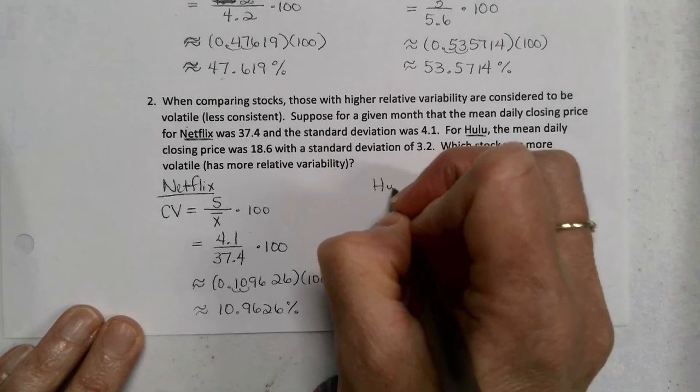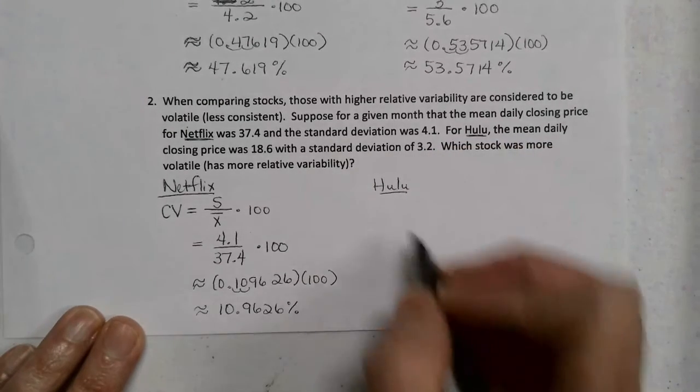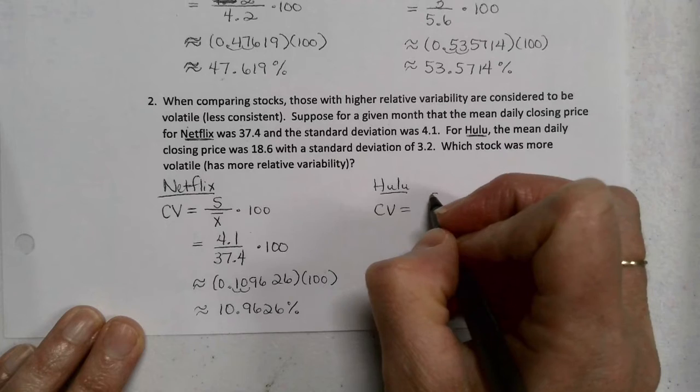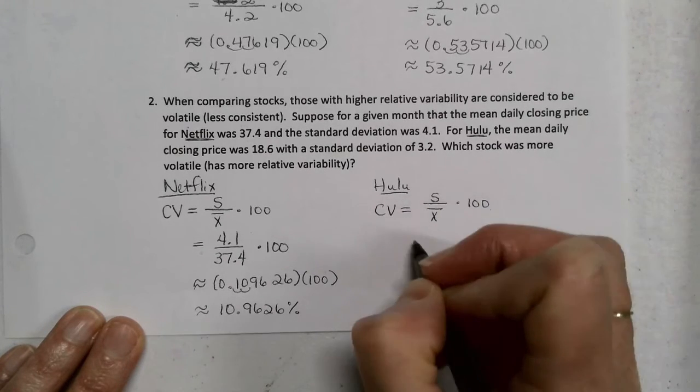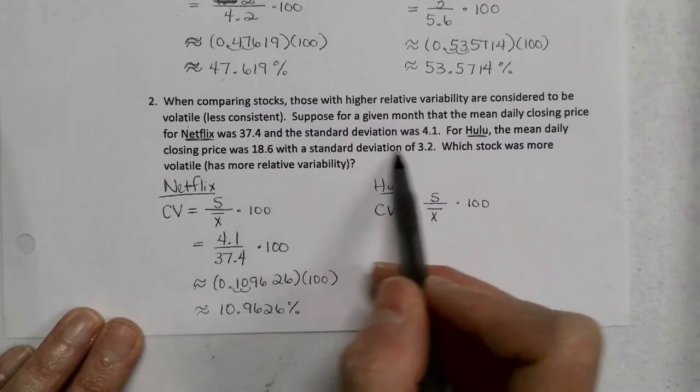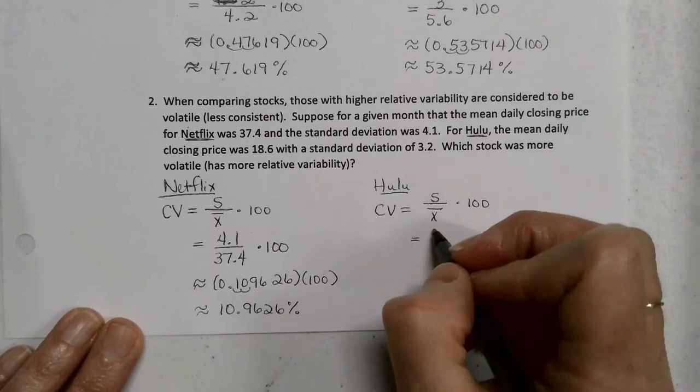Now let's look at Hulu. For its coefficient of variation, I take its sample standard deviation, divide it by its sample mean, and multiply by 100. That sample standard deviation is 3.2.